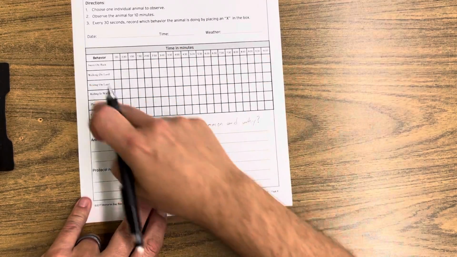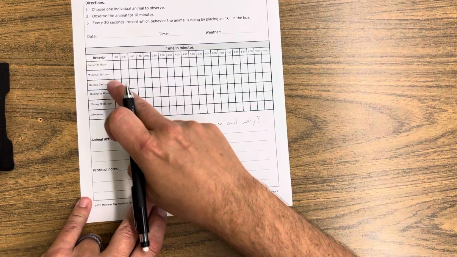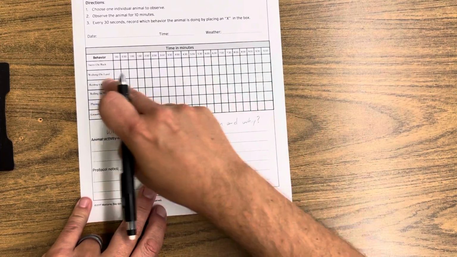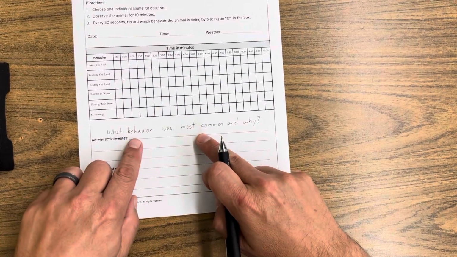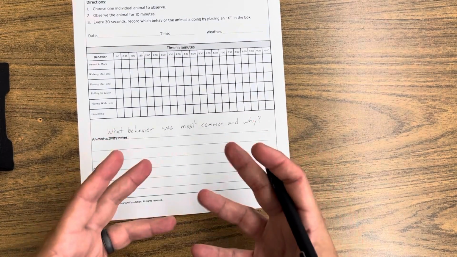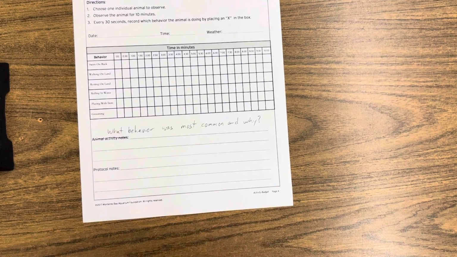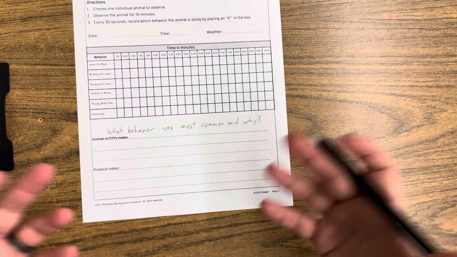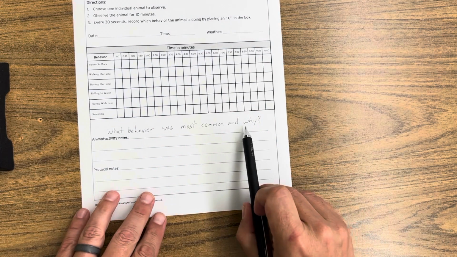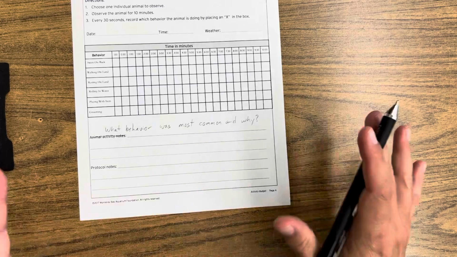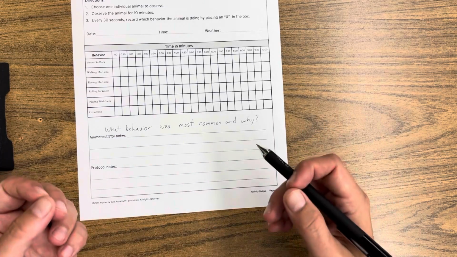So whatever you end up with here, let's say it's walking on the land, it is the most common one. You would tell me that that's the most common, and then you would say why you think it is the most common. So this is the part in an investigation where you're just asking questions and you're trying to come up with possible answers. Your explanation as to why is not necessarily right, but it's a starting point.